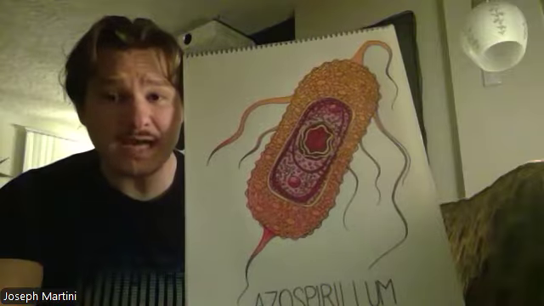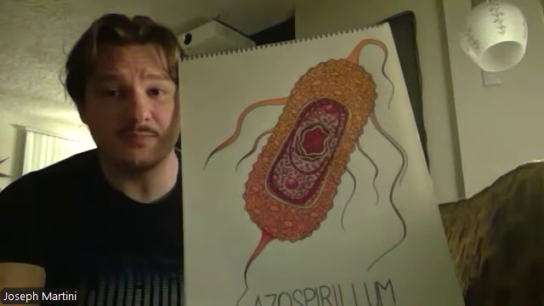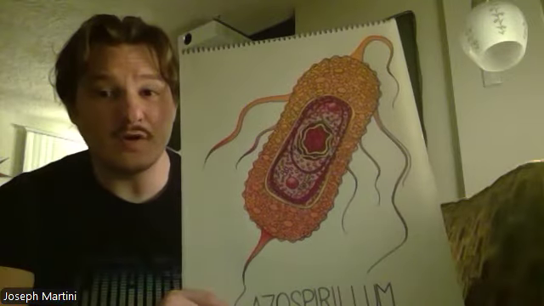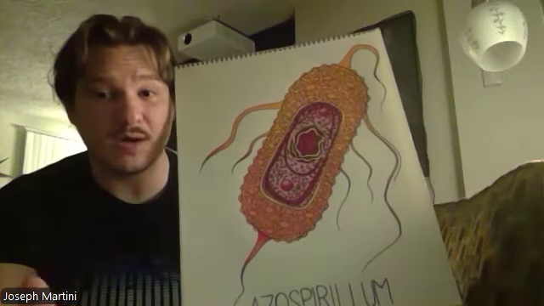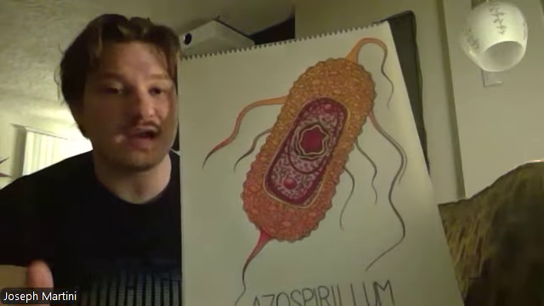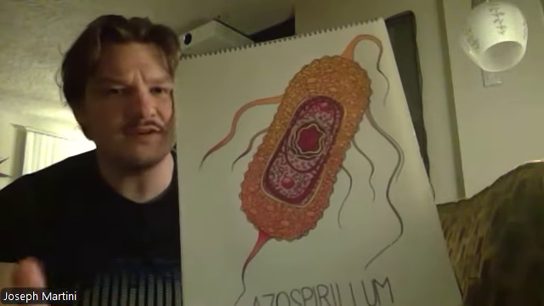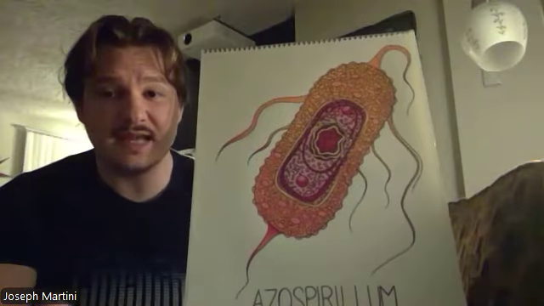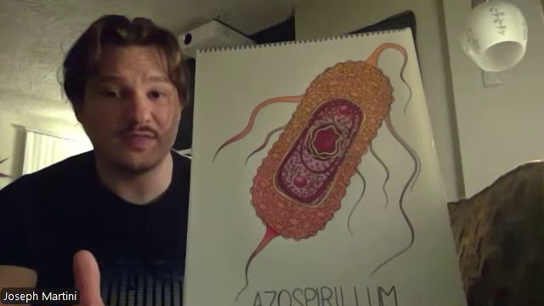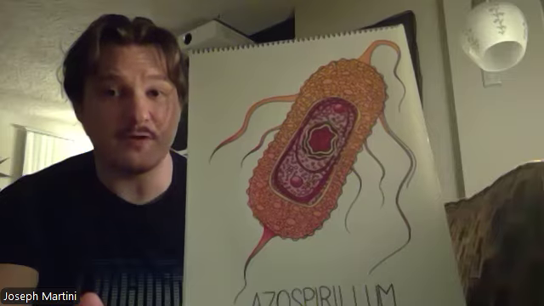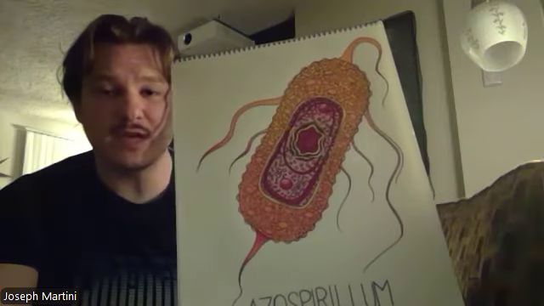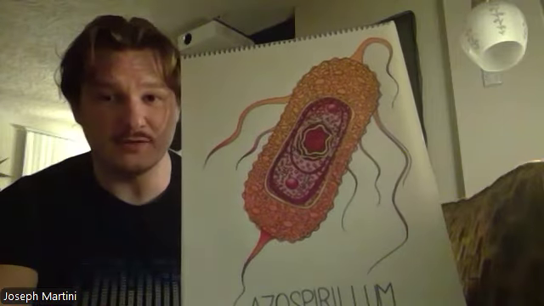In agriculture, Azospirillum has become a valuable biofertilizer. It's commonly applied as a seed coating or soil inoculant in crops like corn, wheat, rice, sugarcane, and various grasses. Several studies have shown that plants treated with Azospirillum biofertilizer grow larger, have improved nutrient uptake, and produce higher yields.